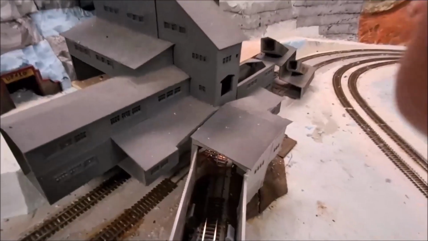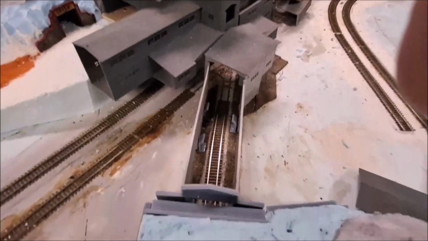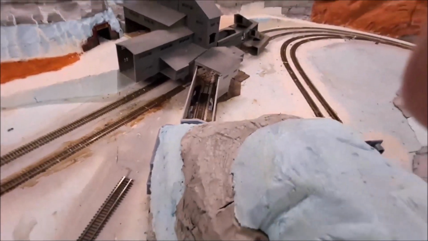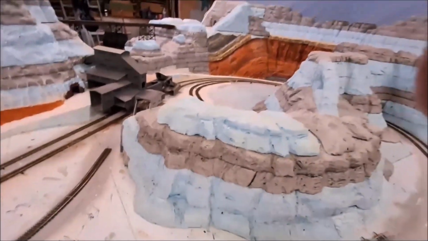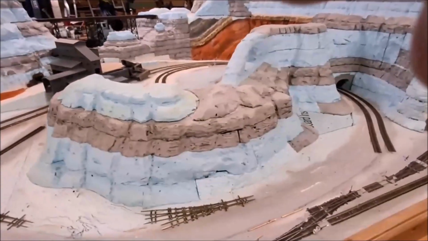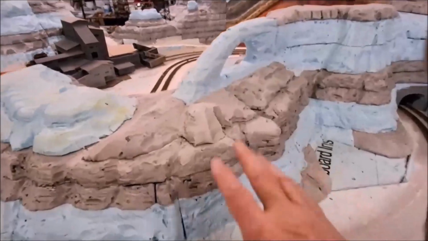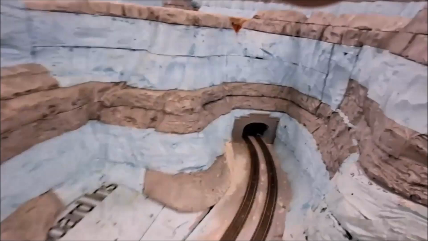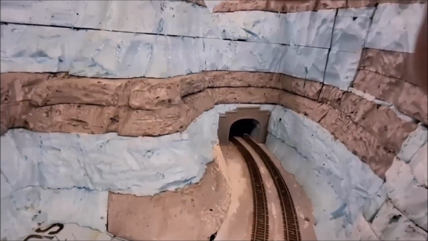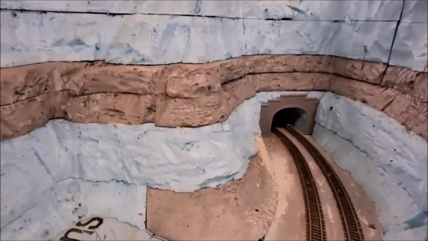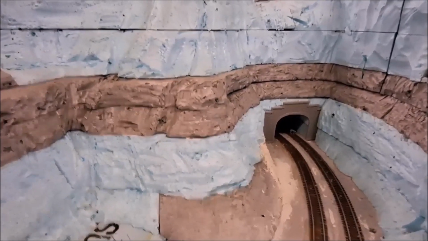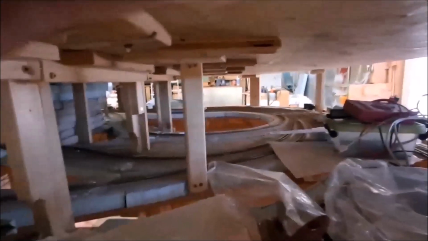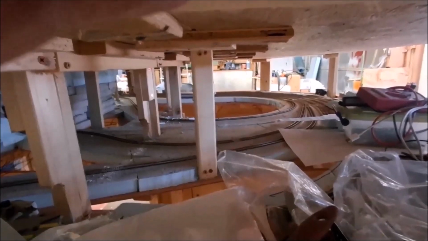So the empty train will come into this building and in underneath this mesa and around in under this mesa, underneath here. This all removes. And in this tunnel here, there's actually a crossing, and the empty train will go across the tracks and into hidden storage to be stored.